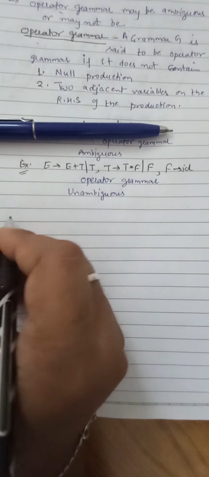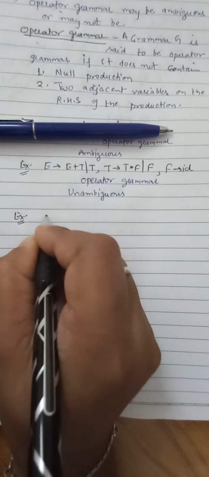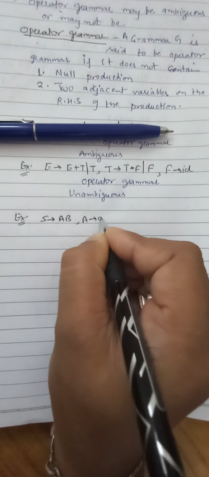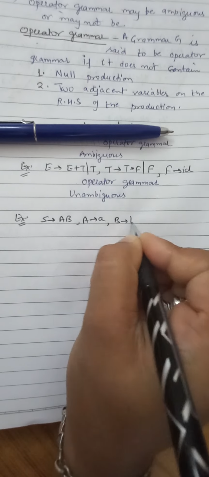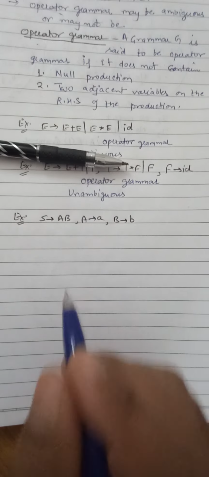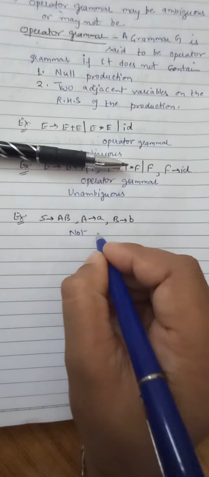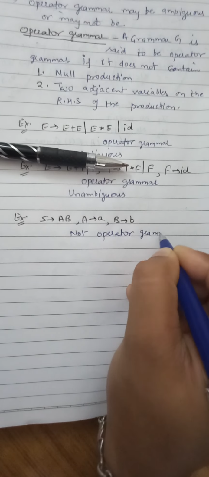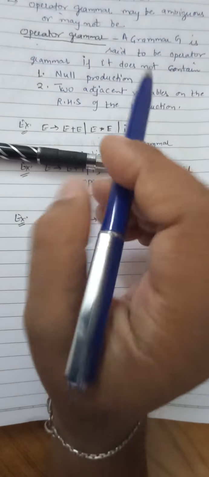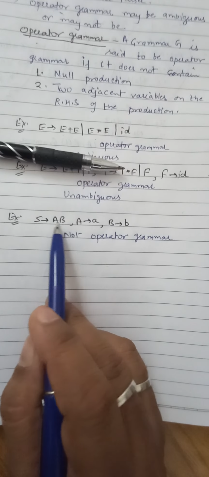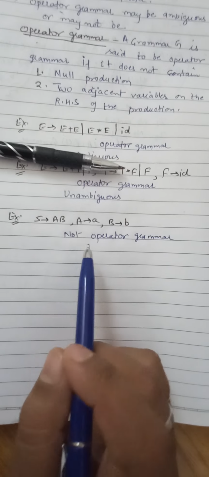Let's take another example. S tends to AB, A tends to A, B tends to B. So this is not operator grammar. Why? Because the second condition is there: two adjacent variables on the right hand side of the production. This is not operator grammar.